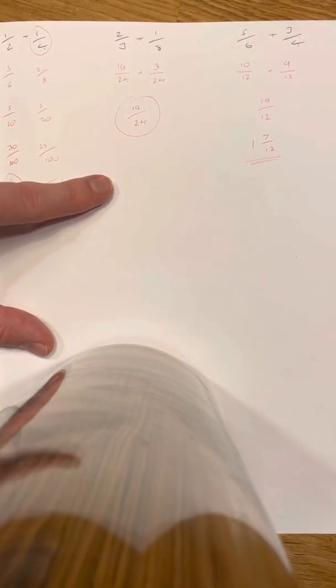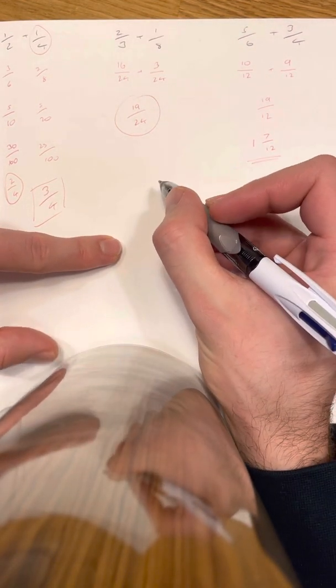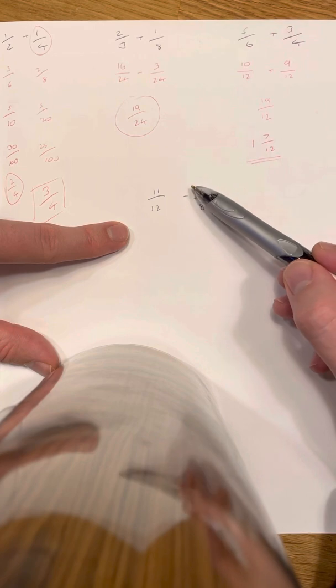Right, the same thing applies for when we are doing a takeaway. So if I have, let's say, 11/12, and if I take away 3/8. Same thing applies. So 11/12 take away 3/8. Still can't do it unless the denominator is the same.